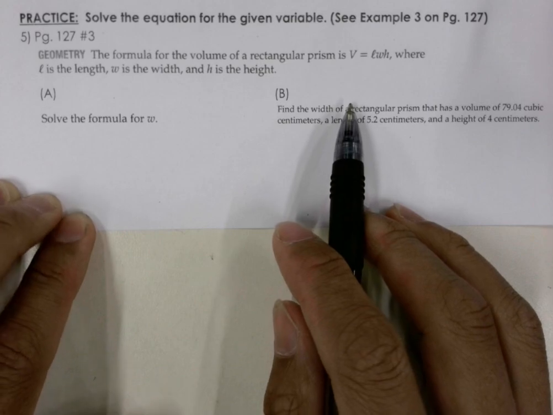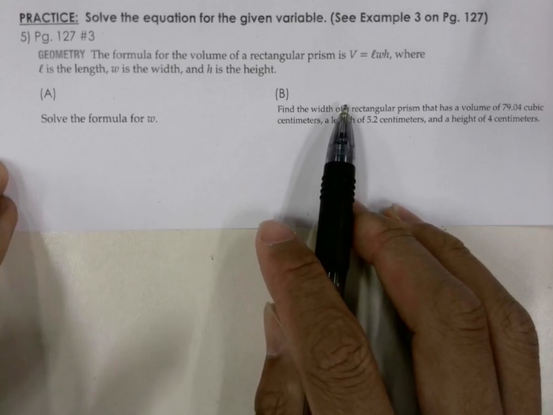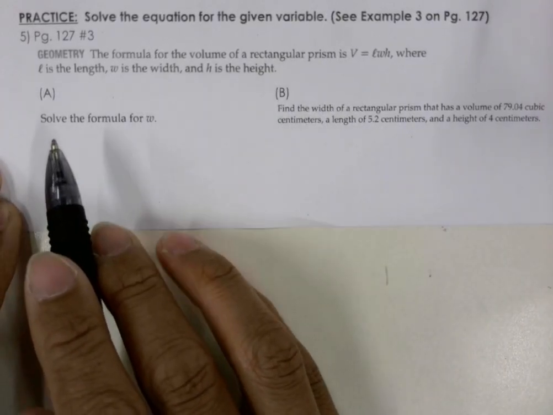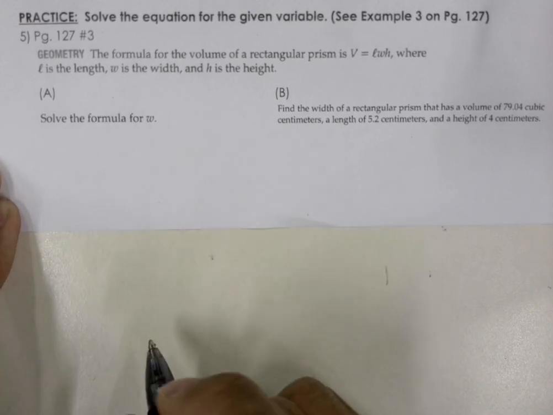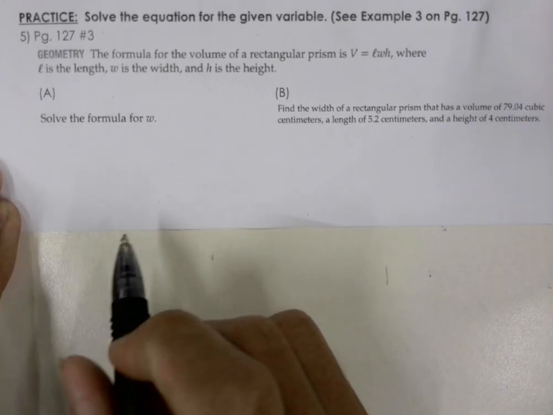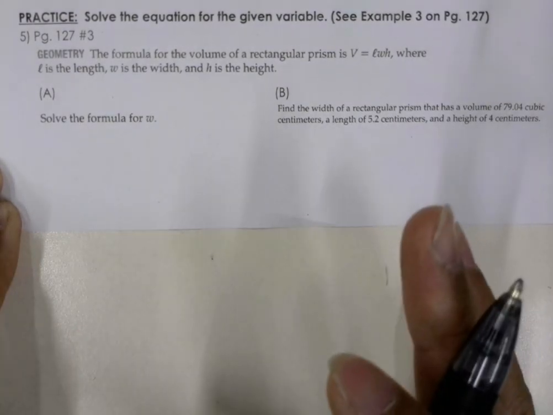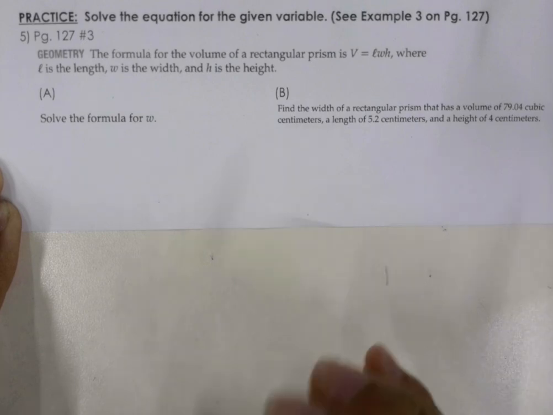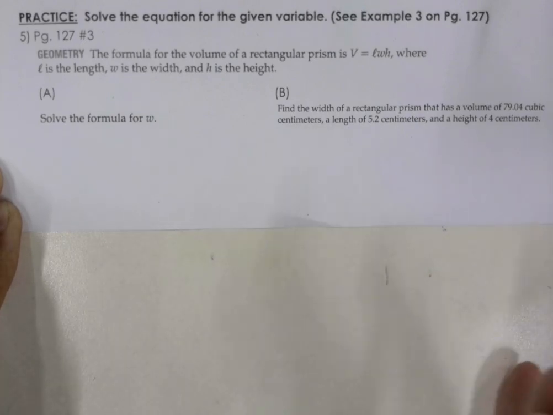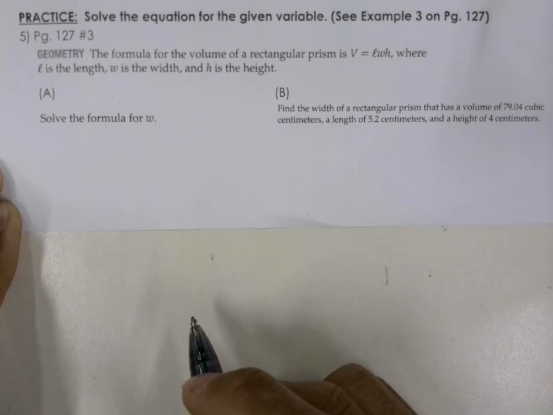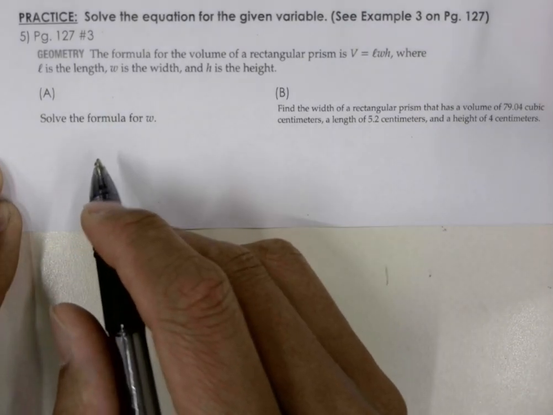So we're going to break this problem up into 2 steps. The first step is to solve the formula for W. We're going to do that the same way we did in the previous problems. We want the W on one side of the equal sign all alone, and we want all the other terms on the other side of the equal sign.